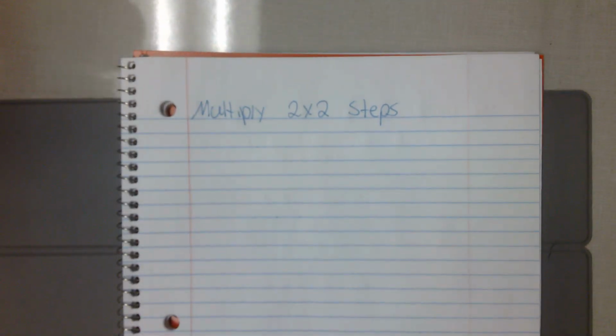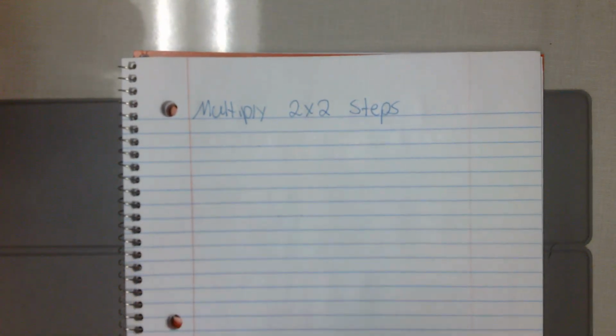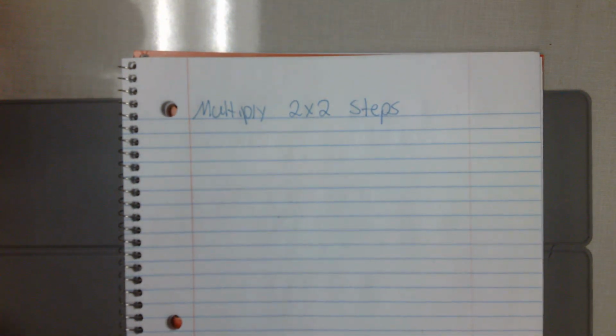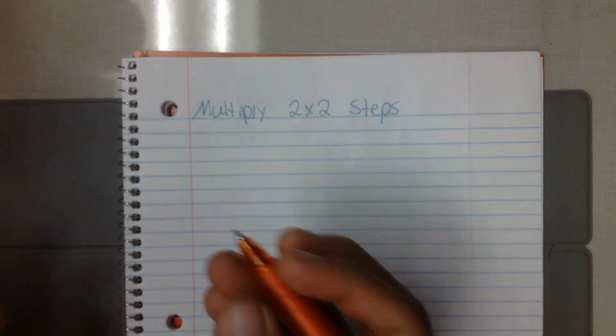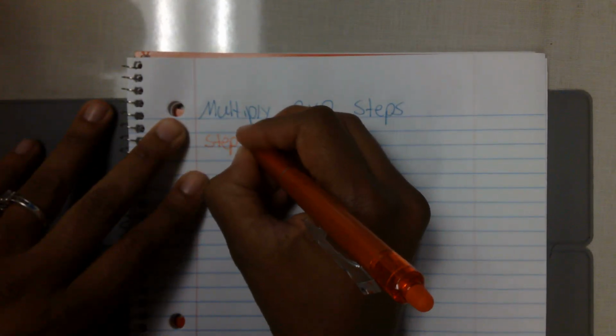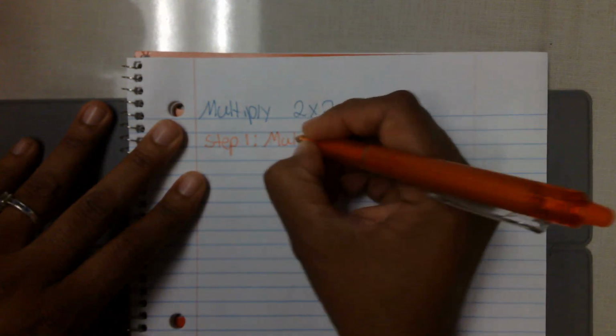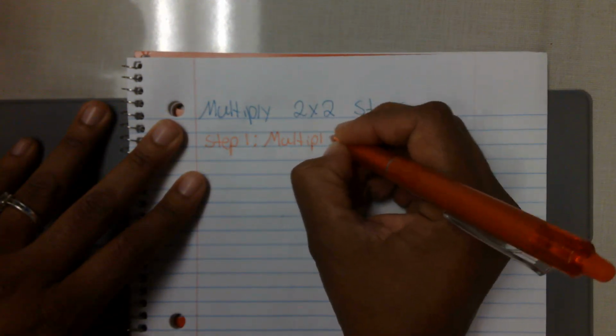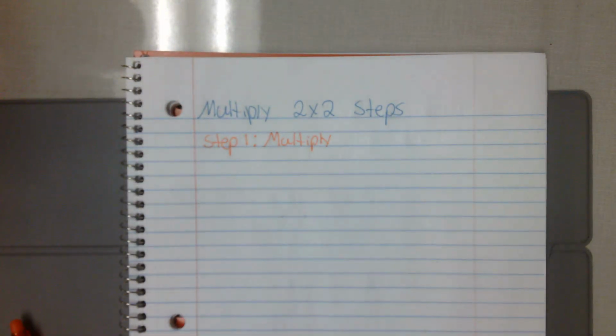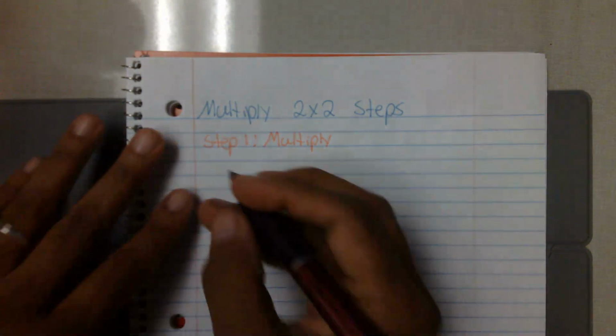Okay, so today, guys, we are going to learn how to multiply a 2-digit by a 2-digit, and we're going to do the steps today, and we're going to keep those in our notes. So, your first step when you are multiplying a 2 by 2, step 1 is to multiply. Okay, so that's going to be our step 1. We're just going to write our steps, and then we'll make some practice problems with it.